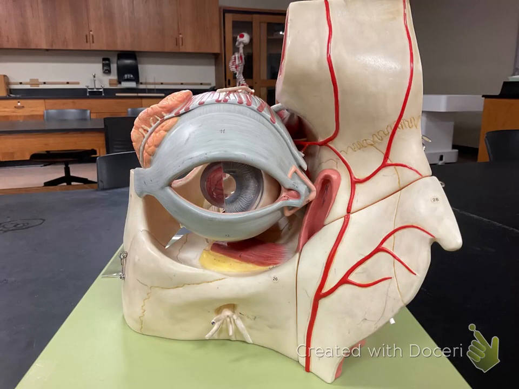Okay. So again, here's that lateral palpebral ligament. Here is the medial palpebral ligament. This is called the superior tarsus, and this is the inferior tarsus. All right. This is our lacrimal sac right through here. This big thing right through there, that is the lacrimal sac. This is the nasolacrimal duct.